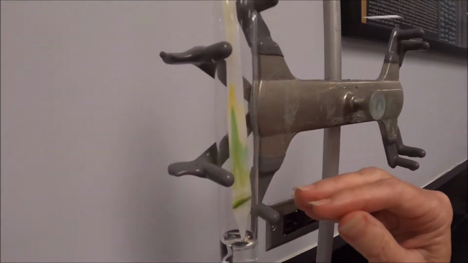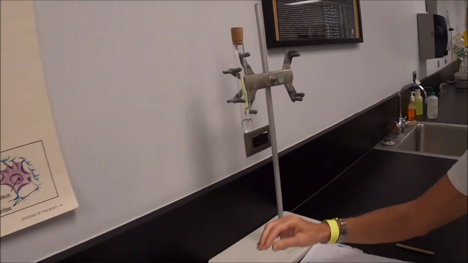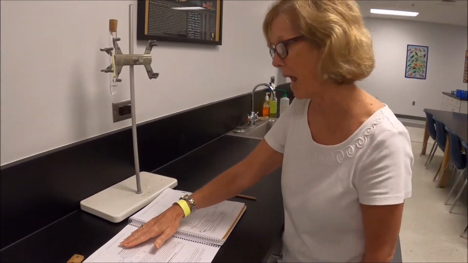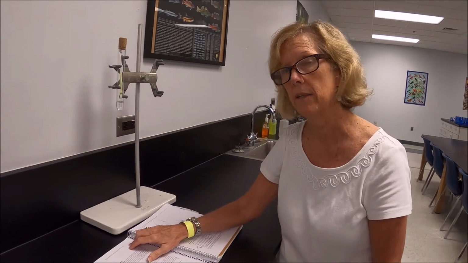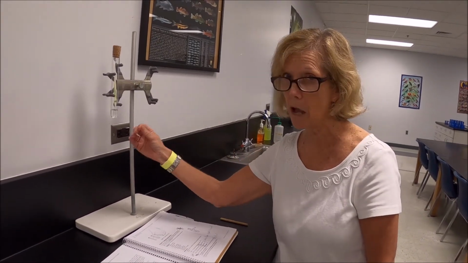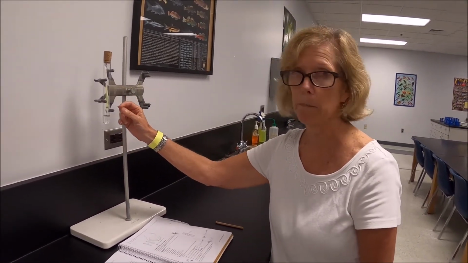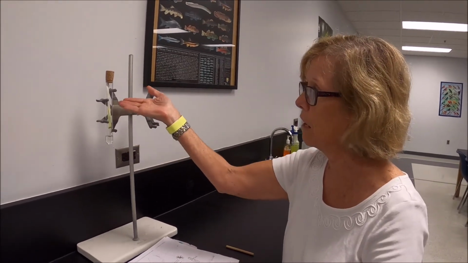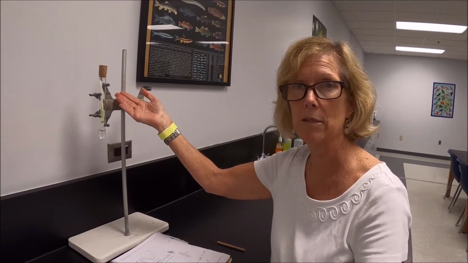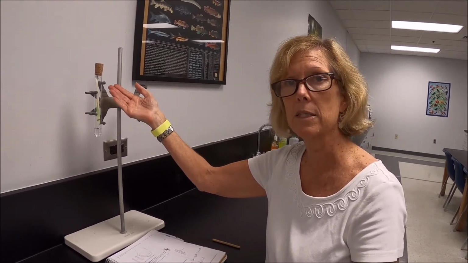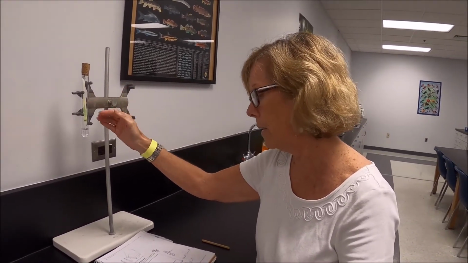Okay, and another question that we could ask that's not here but could be asked is which pigment has a greater attraction for the solvent? Okay, so if the pigment likes the solvent, do you think it's going to not move very far, or it's going to flow with the solvent up the chromatography paper? And that would be the answer. So carotene likes the solvent the best, while chlorophyll B likes the paper the best.